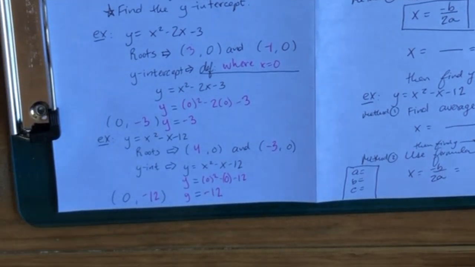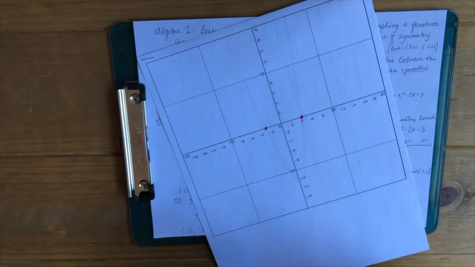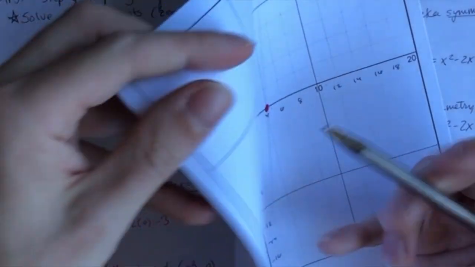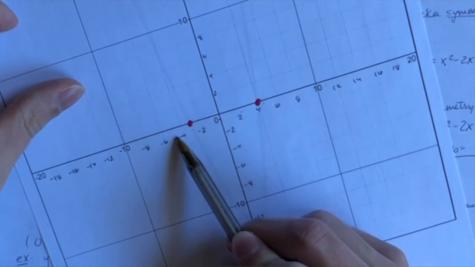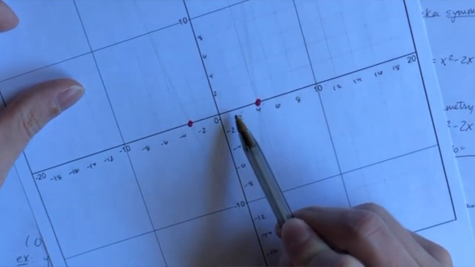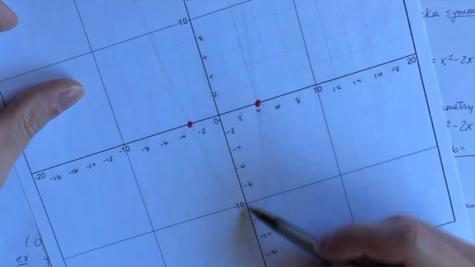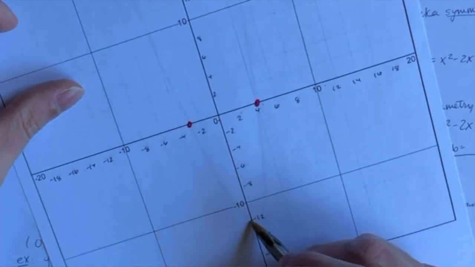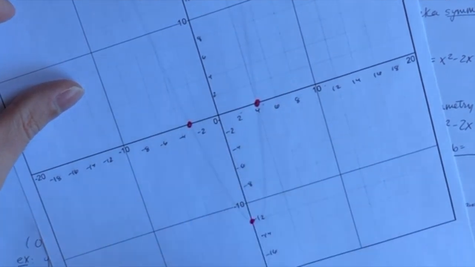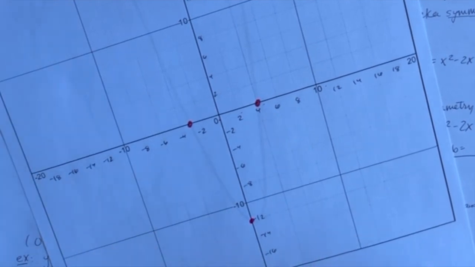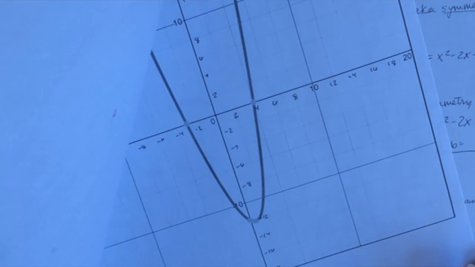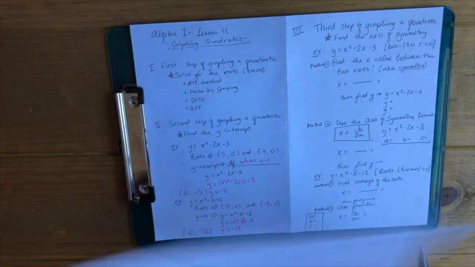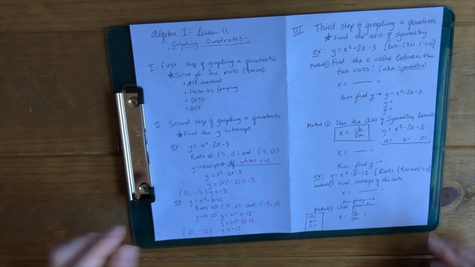Now if we look at the graph that we started last time, we see these are the two roots. We have a 4 and a -3. It was halfway between the -2 and the -4, because this is counting by 2's. So it's 2, 4. Now if we go down the y-axis, we can, at -12, put a coordinate point. And that's going to be very useful for us because that gives us our third point. Now we're not finished, but we are almost finished. So let's look at our third step of graphing a quadratic.